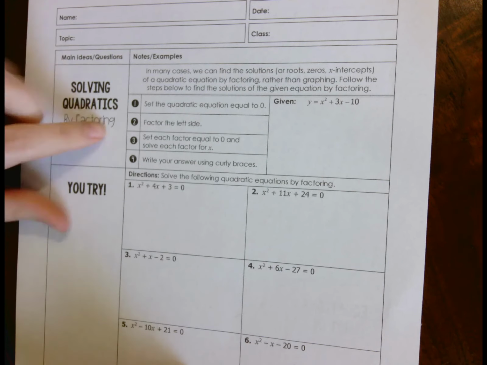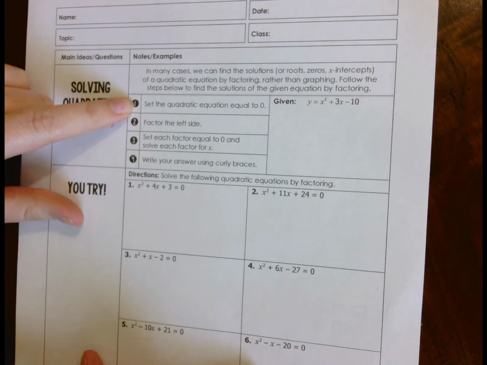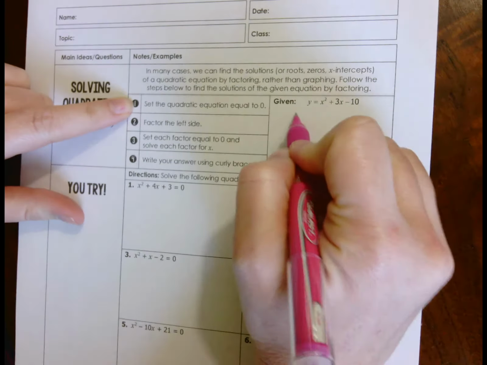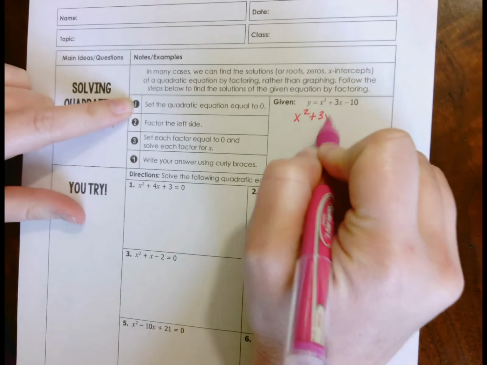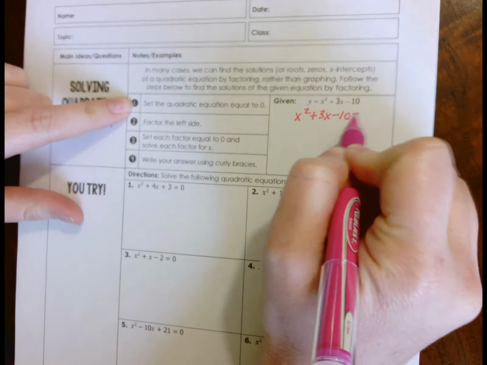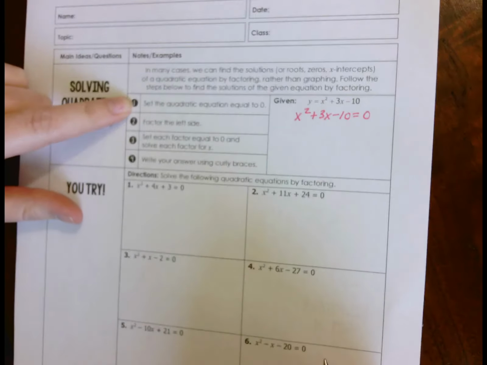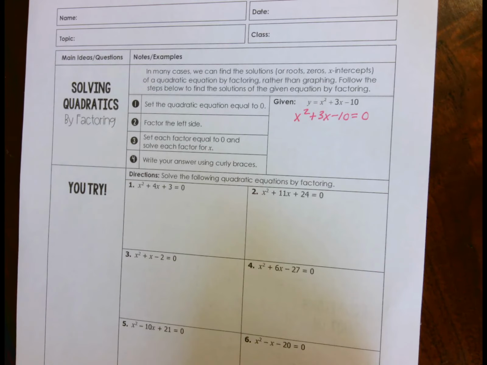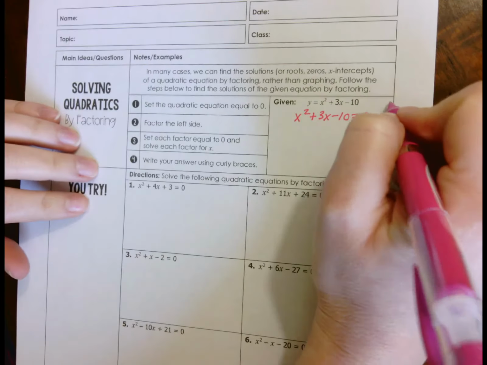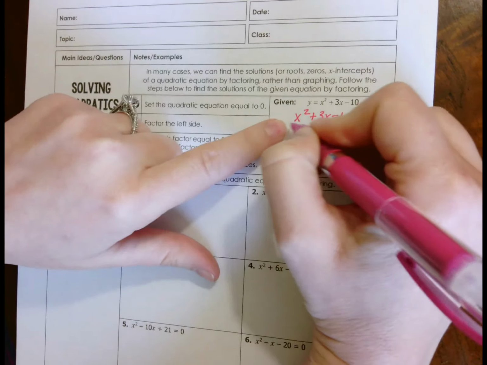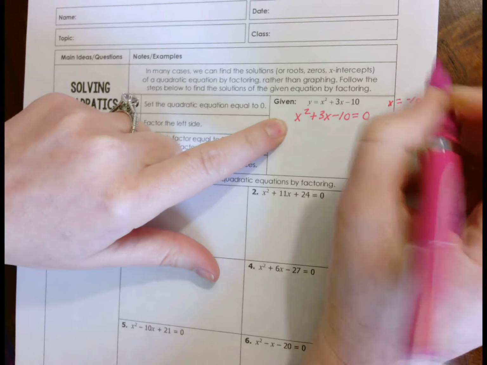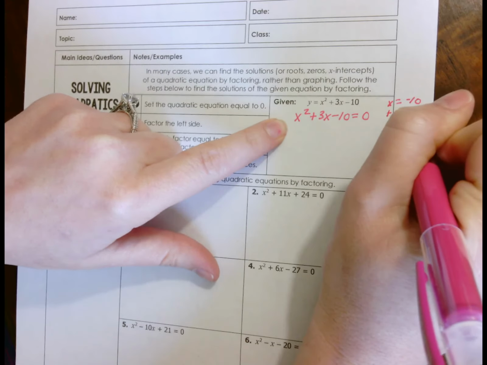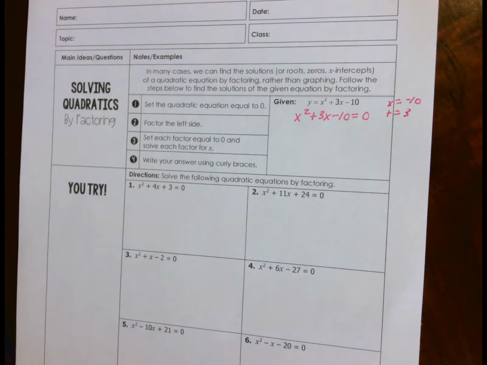So the first thing that we do in our steps is we're going to set the quadratic equation equal to 0. Okay, so that means I'm going to have it in standard form still, x squared plus 3x minus 10, and I'm going to set it equal to 0. Then we're going to factor what we have. Remember we're looking for two numbers that multiply to equal a times c, so in this case 1 times negative 10, and add to equal b, which is 3. So two numbers multiply to equal negative 10, add to equal 3.